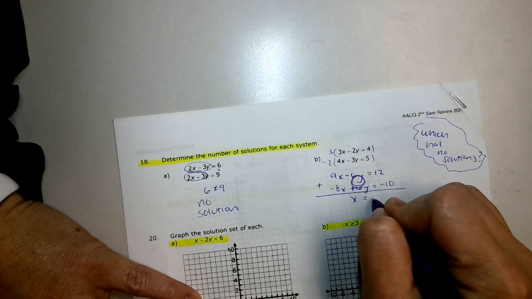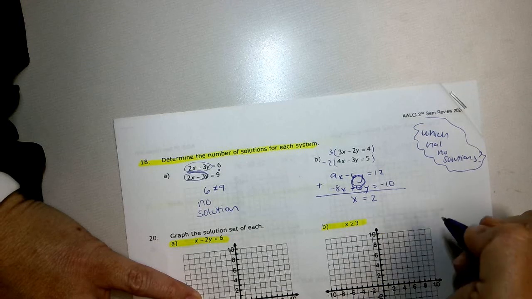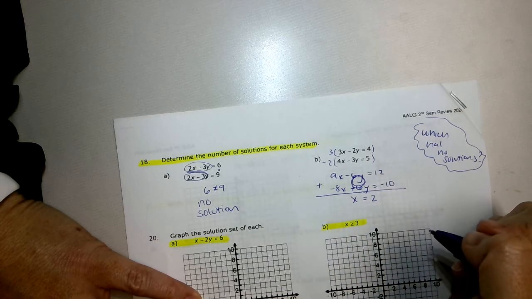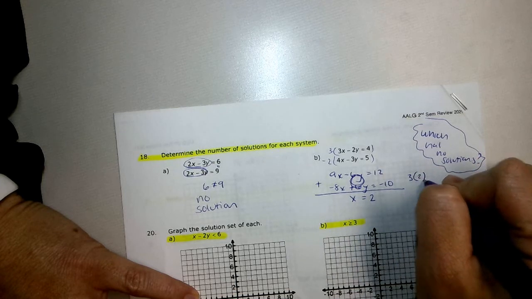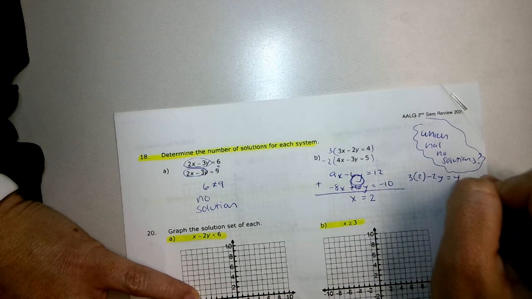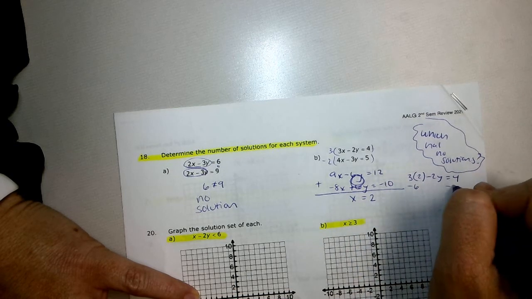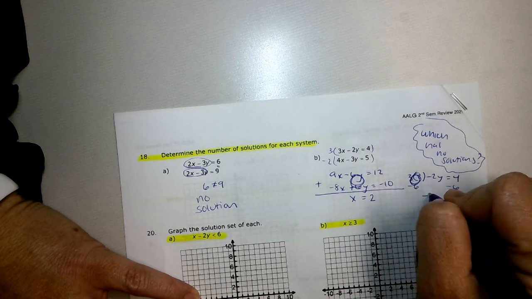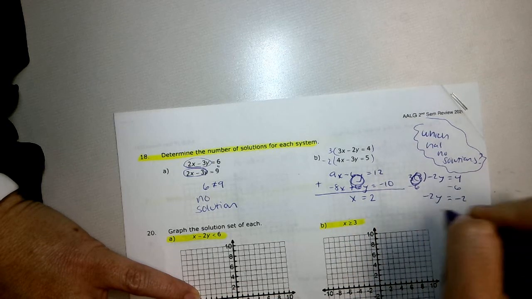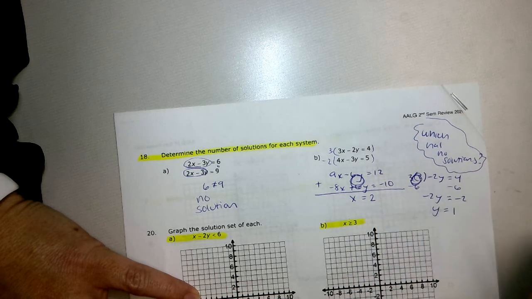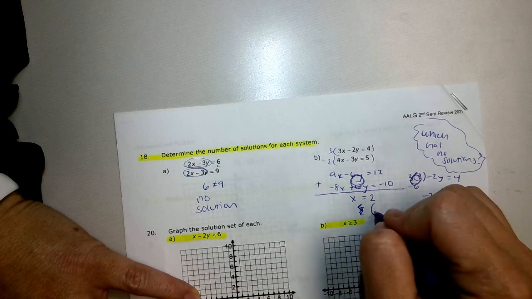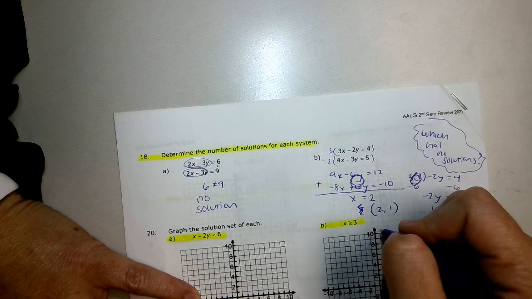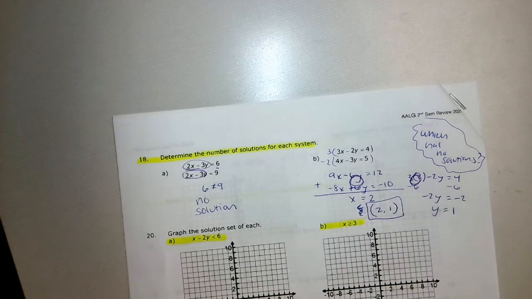And I get x equals 2. And I have to plug it into 1 to find your y. So when I plug it in, 3 times 2 minus 2y equals 4. Well, I'm going to subtract 6 from both sides because that equals 6. And negative 2y equals negative 2, which gives me y equals 1. So my solution is a point, 2, 1. Therefore, there is one solution.